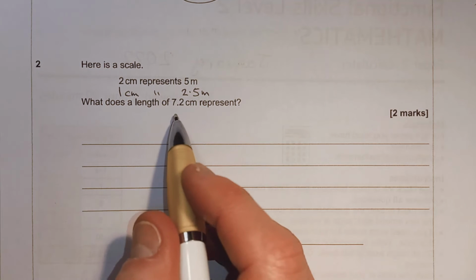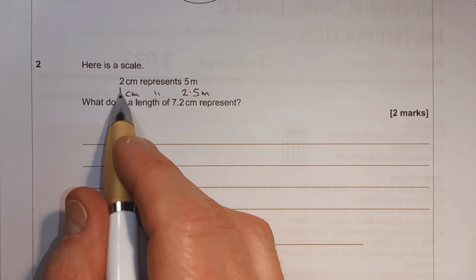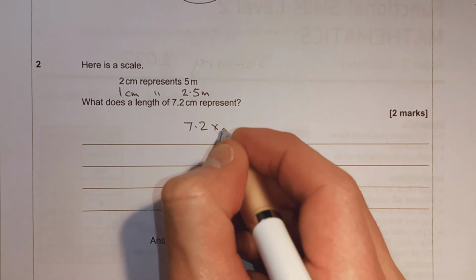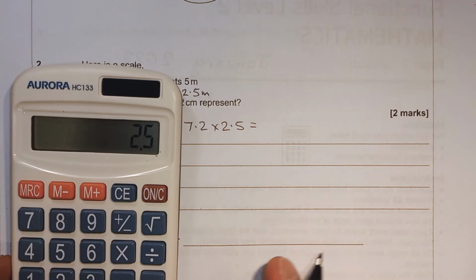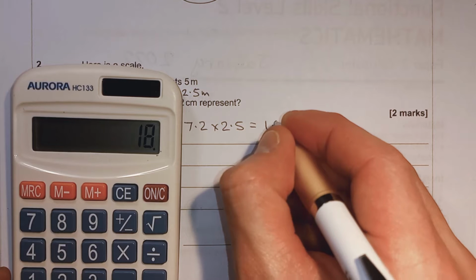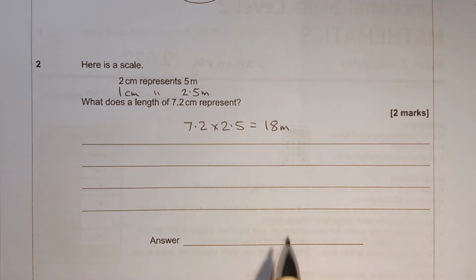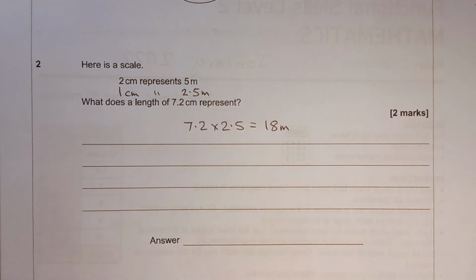Okay. Now, if we want 7.2 centimetres, well, 7.2 lots of 1, so we want 7.2 lots of 2.5. We've still got the 2.5 from before, multiply by the 7.2 to give us 18 metres. And we've got to remember the units. Okay, so the centimetres is before we've applied the scale. Once we've applied it, it's then metres.